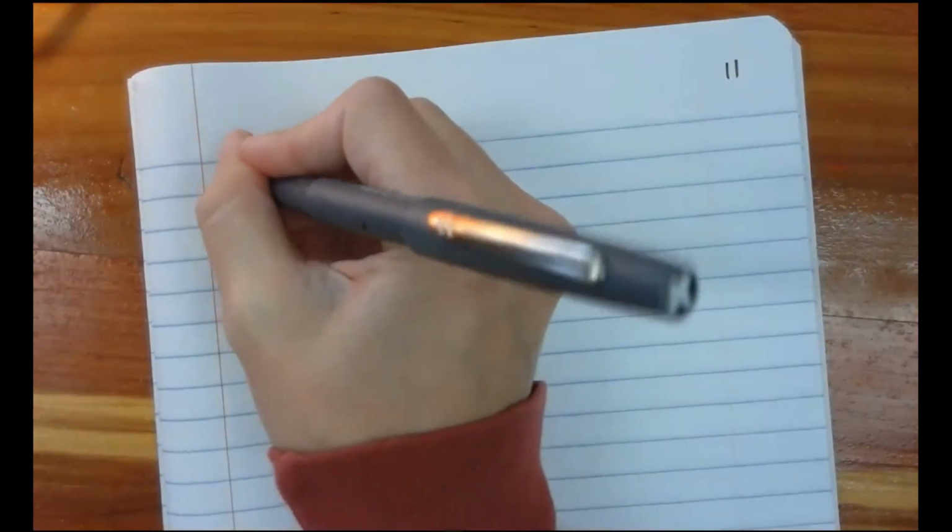Now, flip it over to the next, so page 11. And we're going to write down, what does it mean then to have no solution?